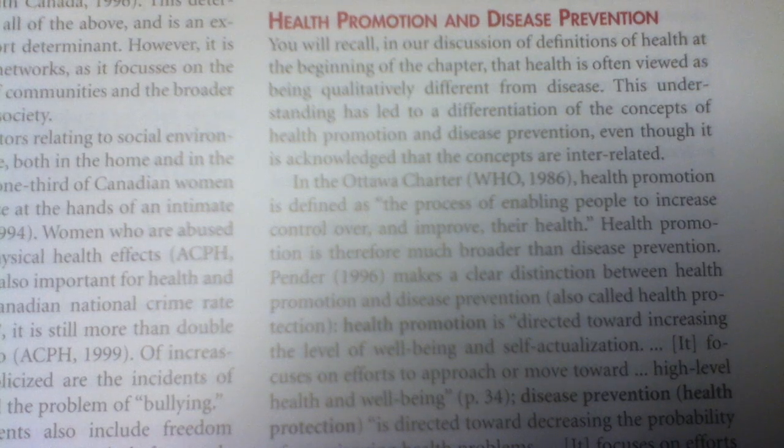Lastly, we have tertiary prevention, which is a fancy way of saying third. But tertiary prevention includes activities directed toward minimizing residual disability. So the key word here is minimizing disability from disease and helping the client to learn to live productively with their limitations.